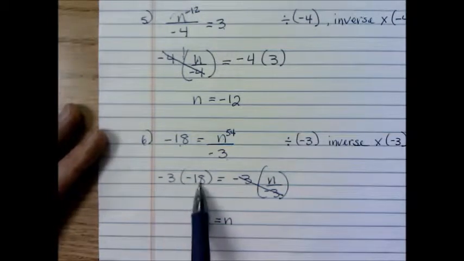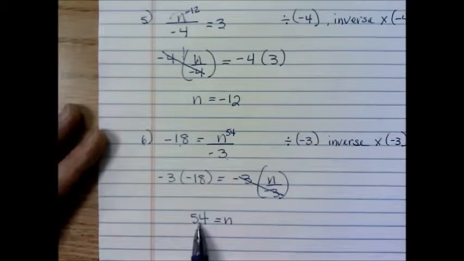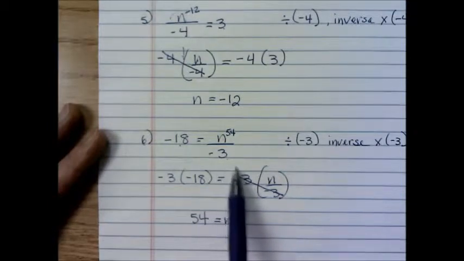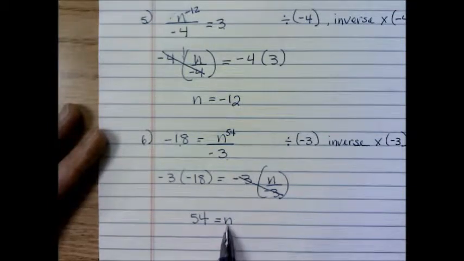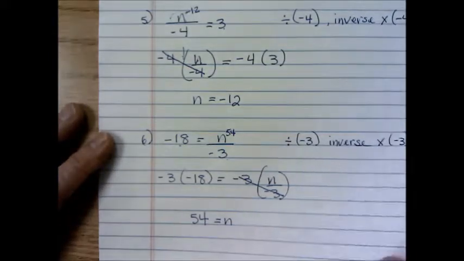So negative 3 times negative 18 was a positive 54, and our negative 3's are going to cancel, and that will equal n. n will equal 54.